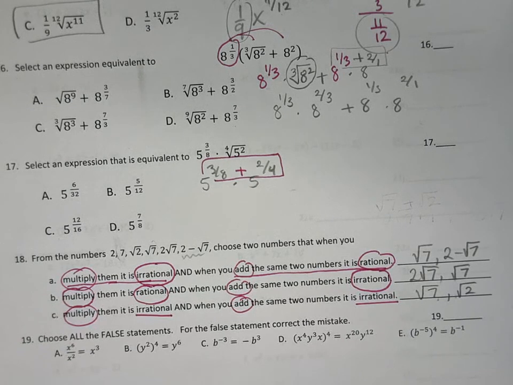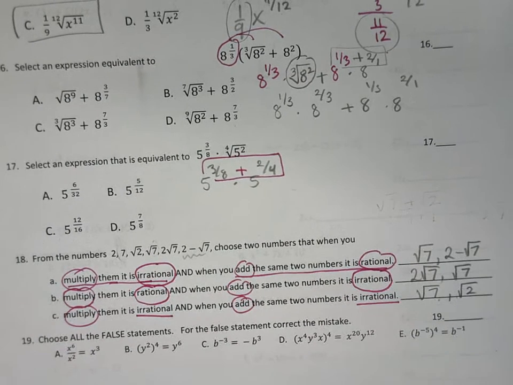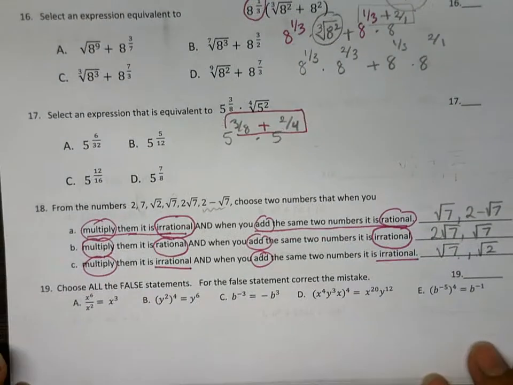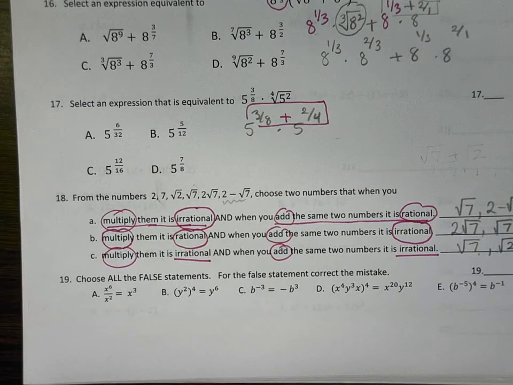We're almost done with this. Okay. Choose all the false statements. For the false statements, correct the mistake. A, B, and C.